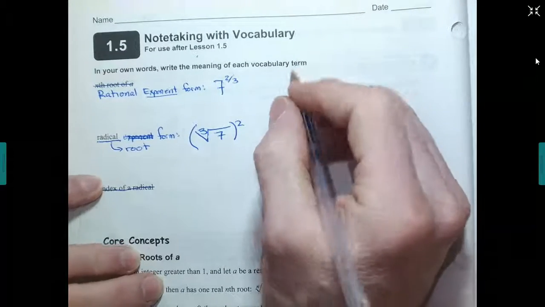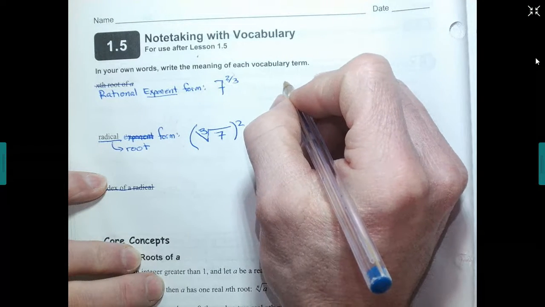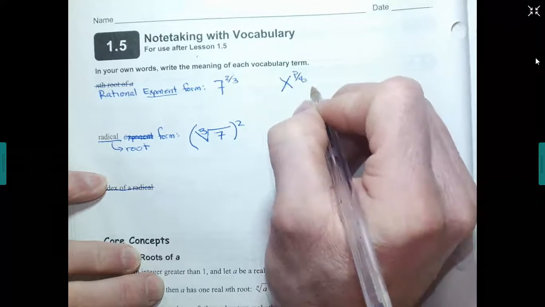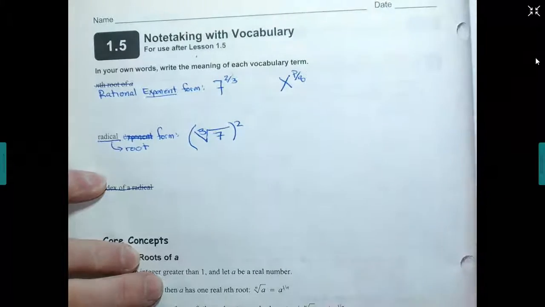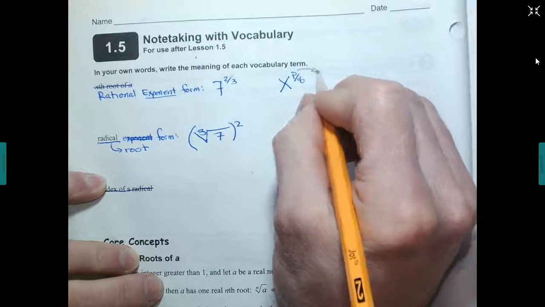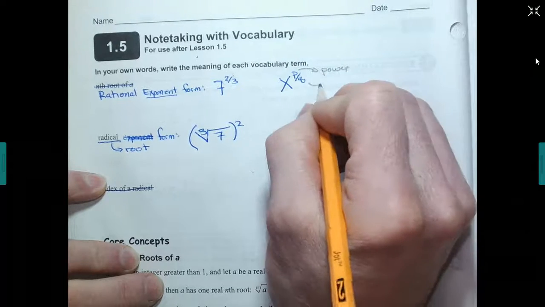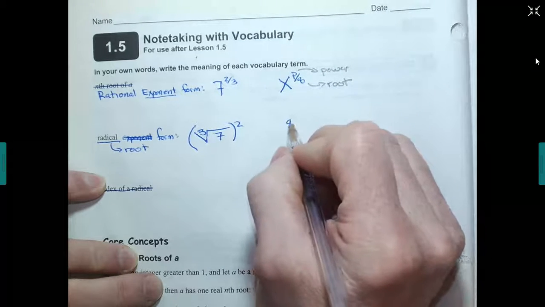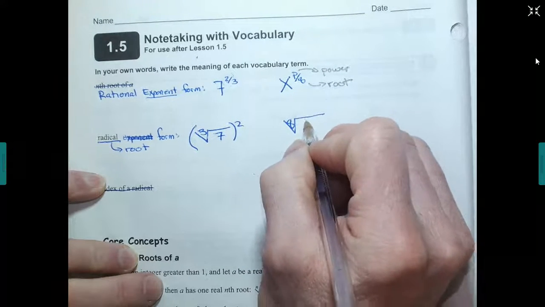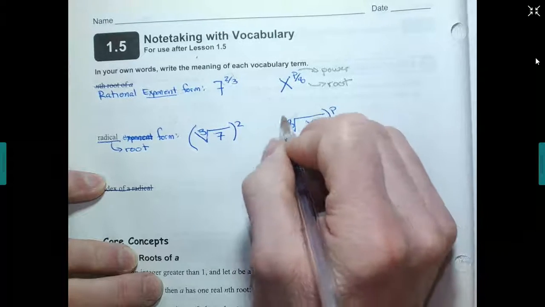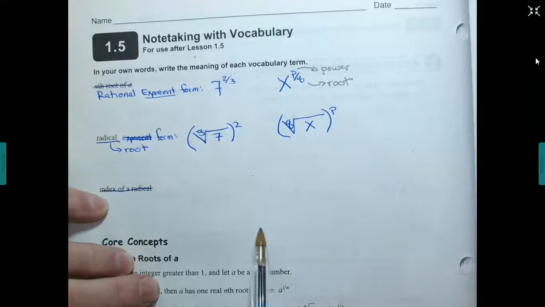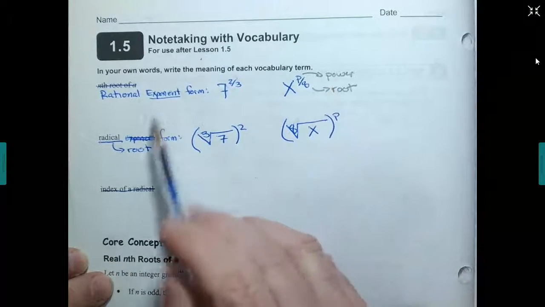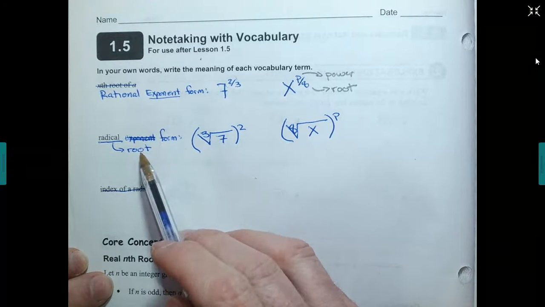So if we were to use just variables, x to the p over q, you have up here, the p is the power, and the q is the root. So if I rewrite that, I've got the root, q, and I've got the power, p. Fight the power. I'll take the power back. Whatever you want to do. So those are your two different ways to do this, rational exponents and radical root form.